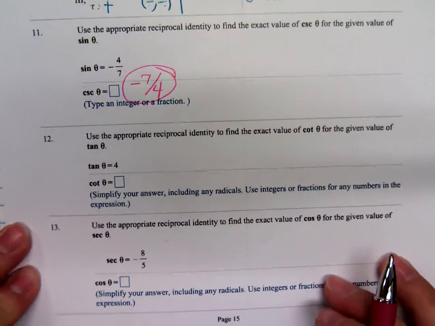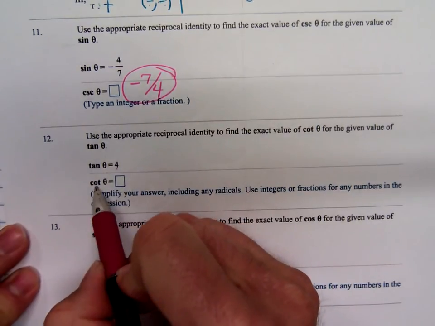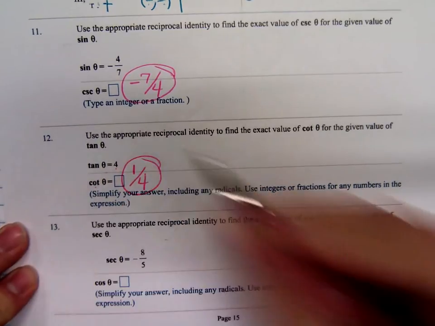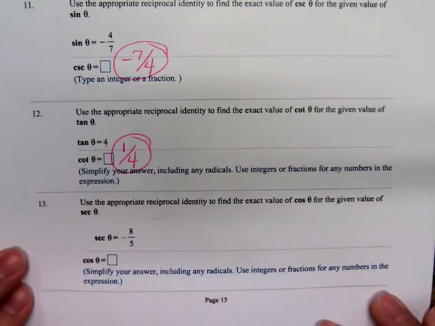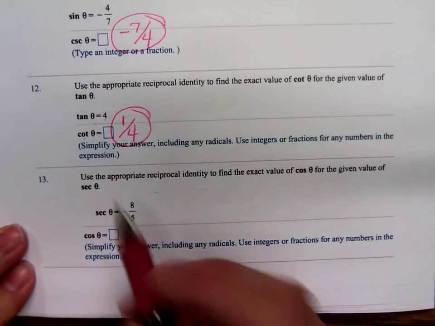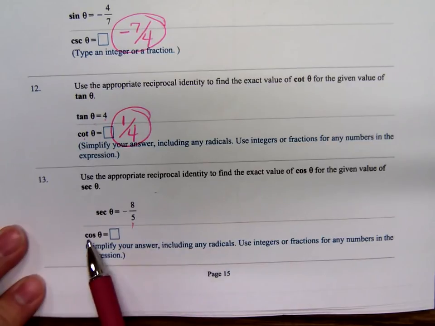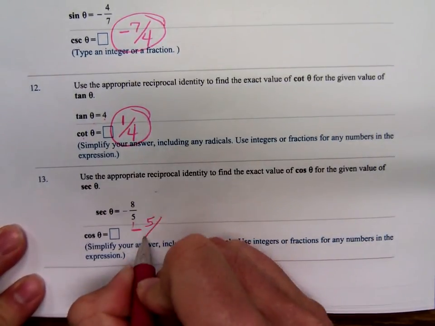If tangent theta were 4, then its reciprocal would be 1 over 4. If secant is negative 8 over 5, what's the reciprocal of secant? Well, cosine. So what's cosine? Negative 5 over 8.